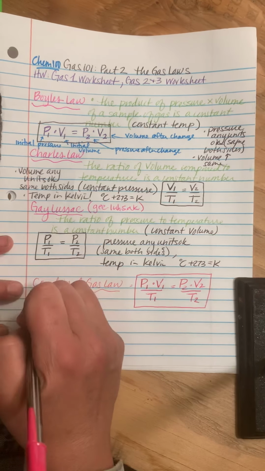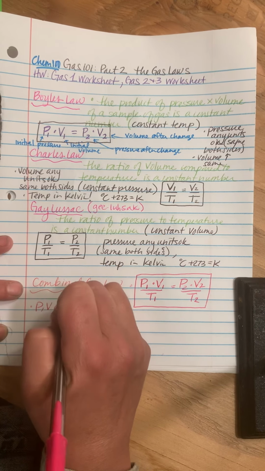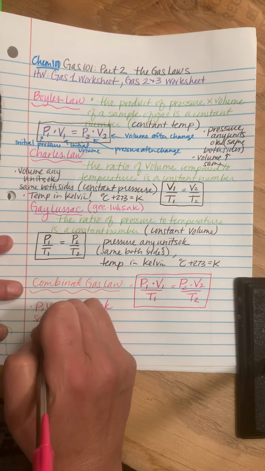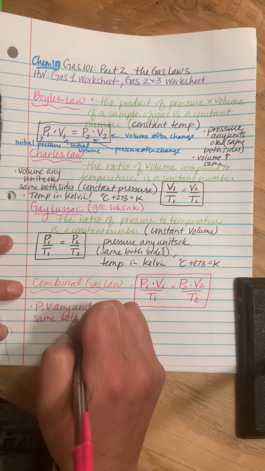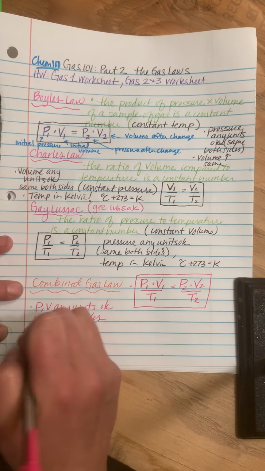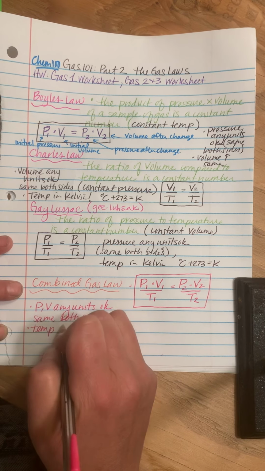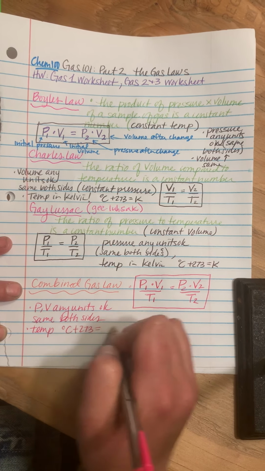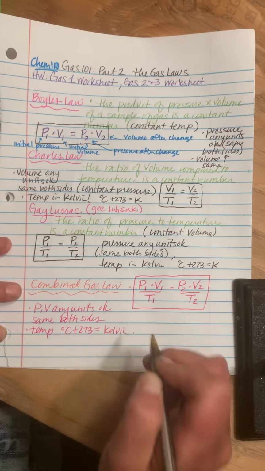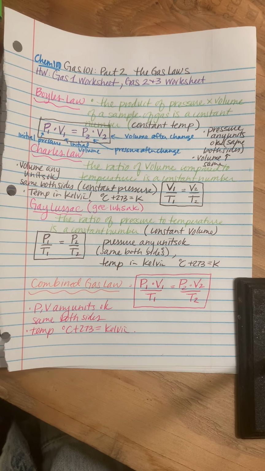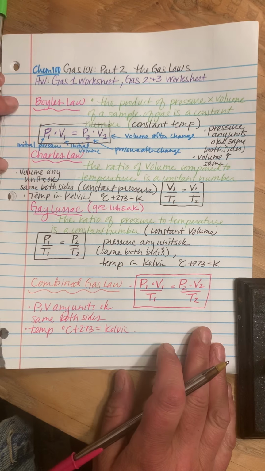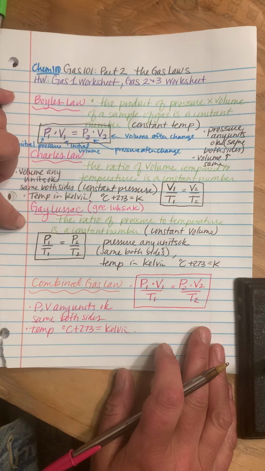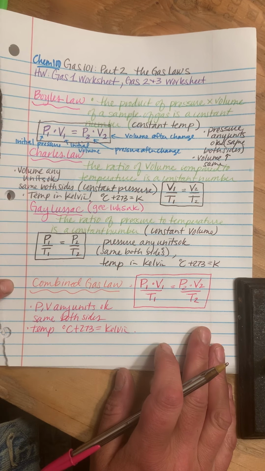And the same rules go for pressure and volume, any units okay. Just need to be the same on both sides. And with temperature, get it into Kelvin. Okay, those are the gas laws: Boyle's Law, Charles' Law, Gay-Lussac, and the combined gas law.